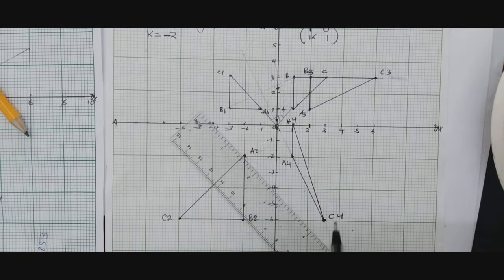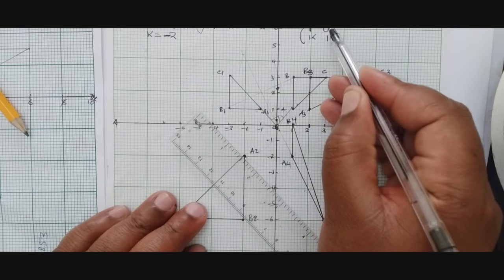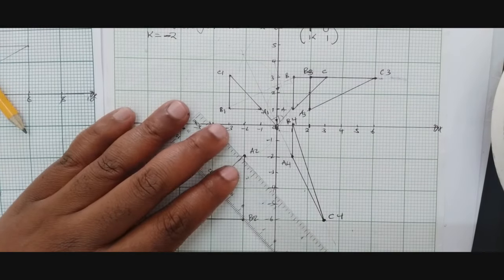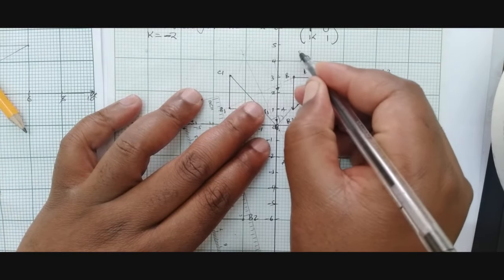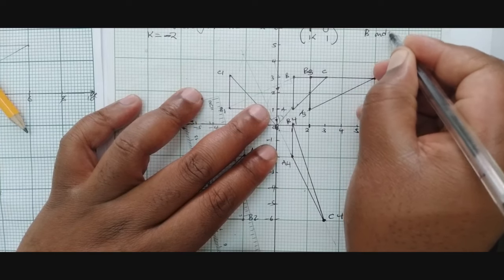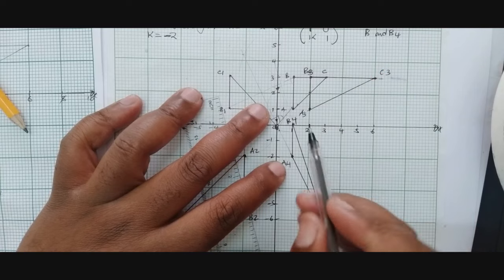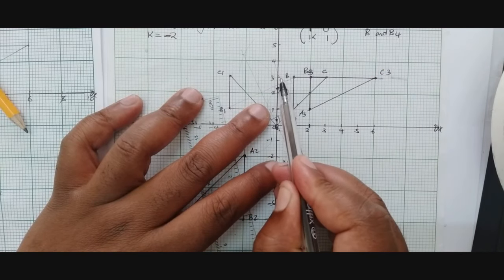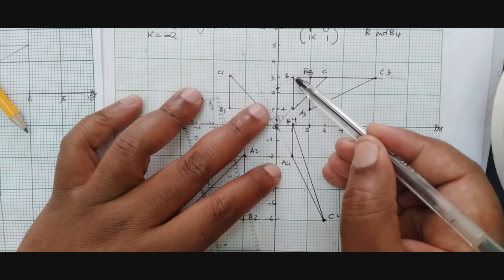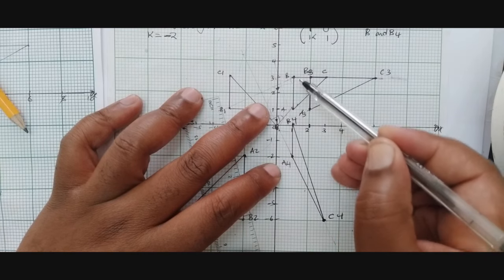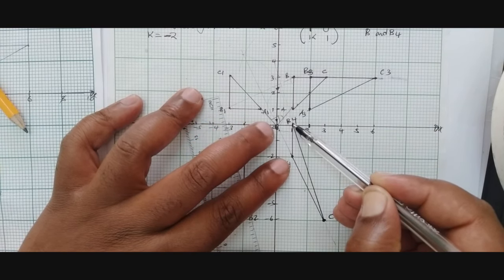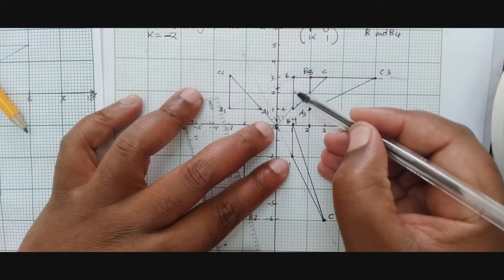If the invariant line is the x-axis, then the 0 comes here, the scale factor comes there. Now, what is the scale factor? To find the scale factor, I'll identify a point, maybe B and B4. Since the invariant line is the y-axis, what is the distance of B from the invariant line? It is 1. Now, you're going to find the distance moved by this point, from here to where B4 is. It is 3. So from here, you've got 1, 2, 3.